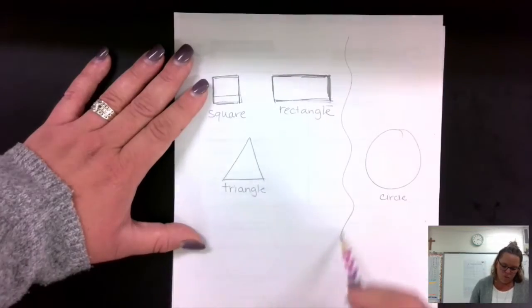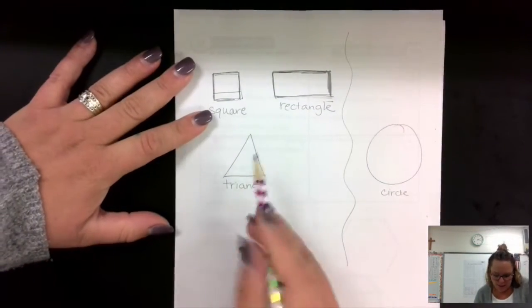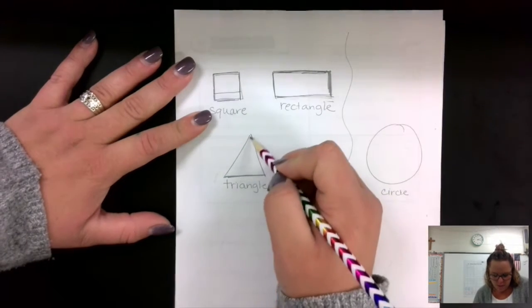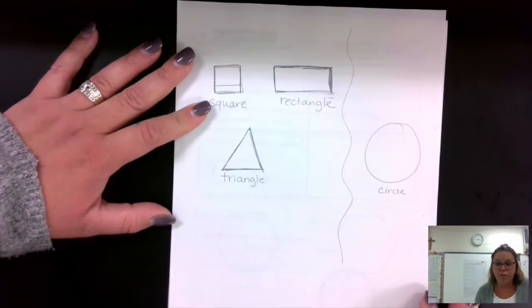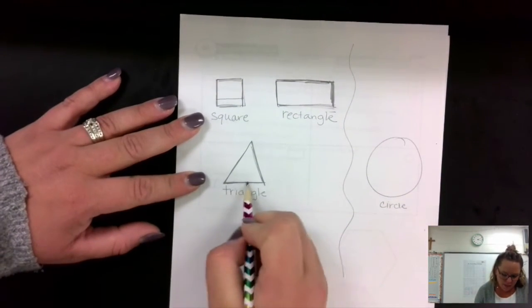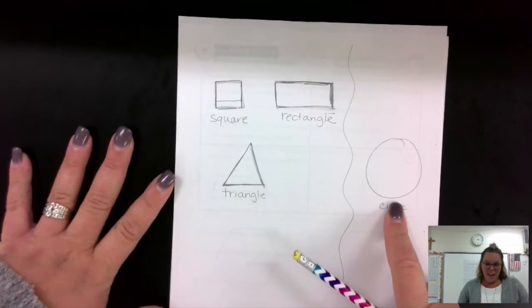Now, hopefully you noticed that these three all had sides that were straight and all of the sides connected, at least as best they could be with our free hands. All the sides were connected and the sides were straight sides. The circle does not have that.